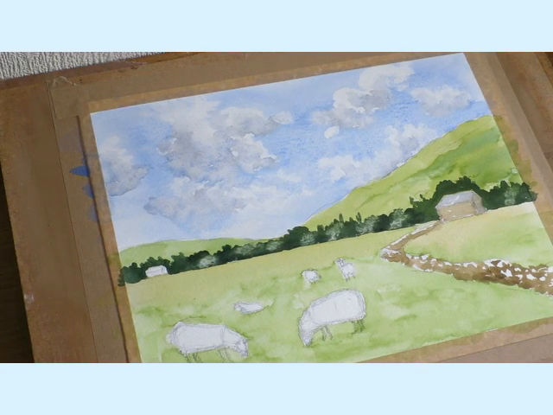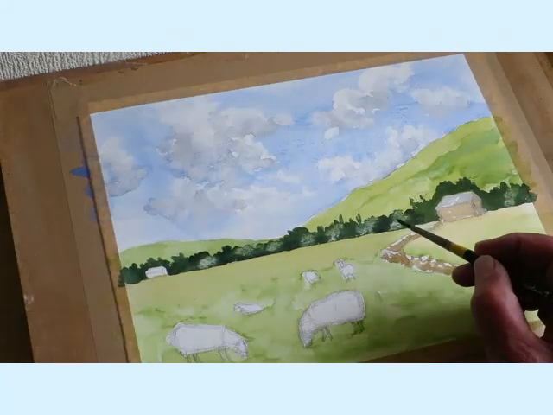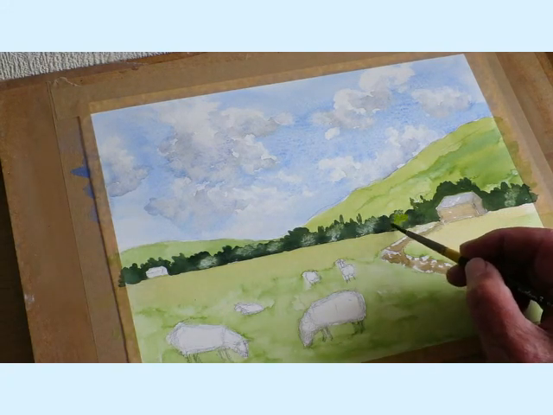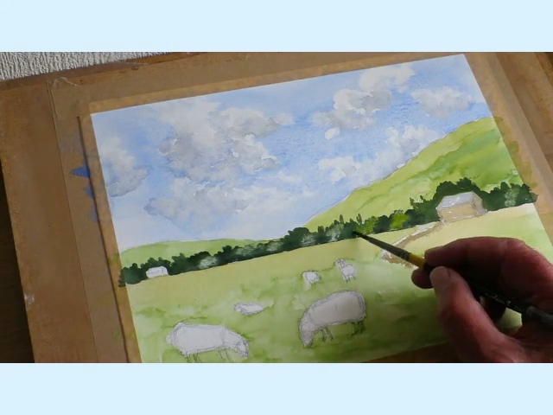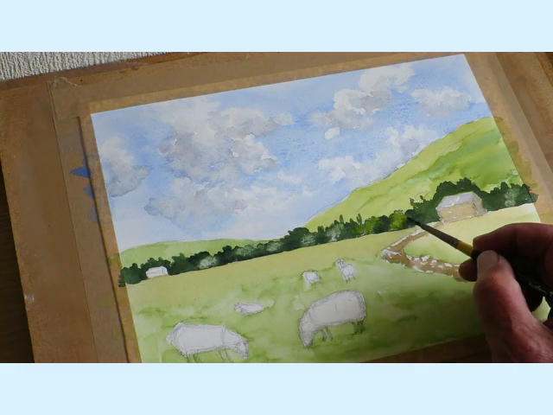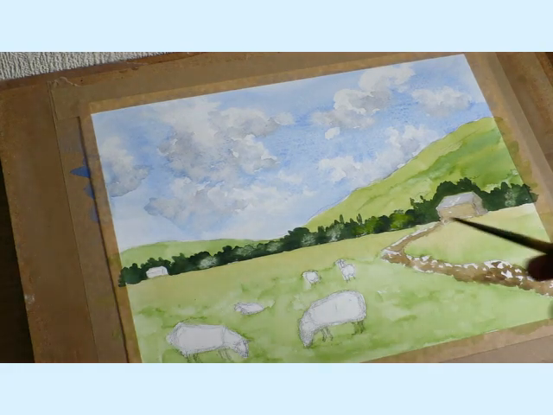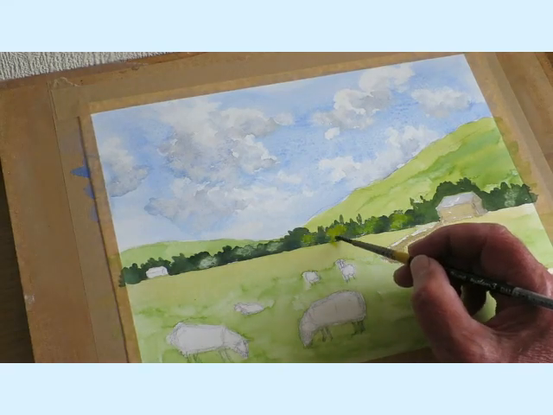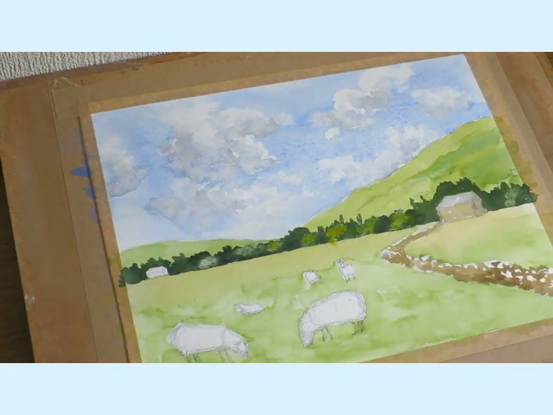Let's try that, see if that does. I'm really just going to paint some yellow in here rather than greens. Just want to brighten it up a bit. I'll do that, that's okay.